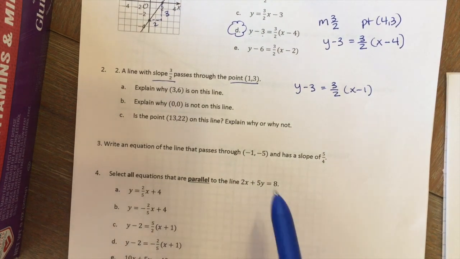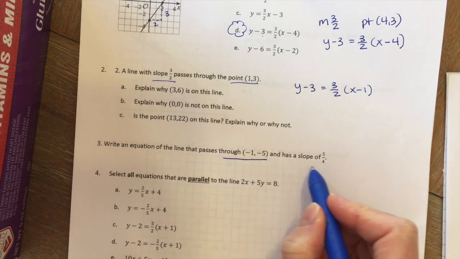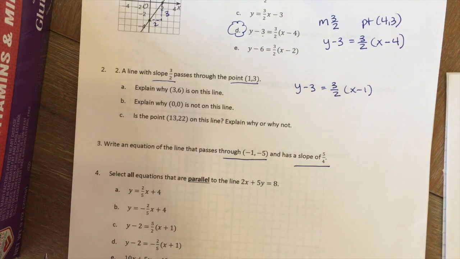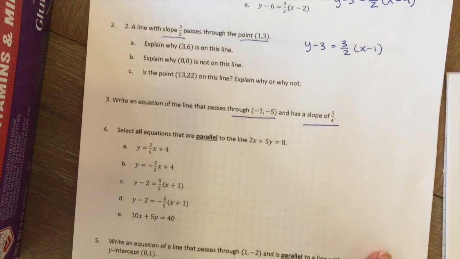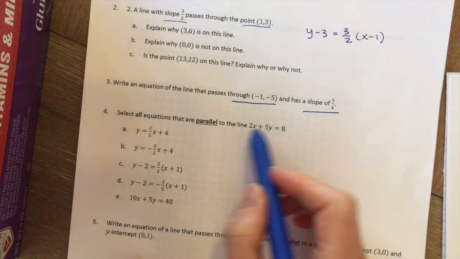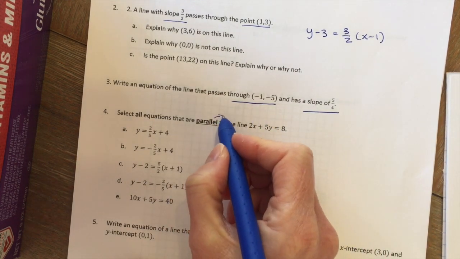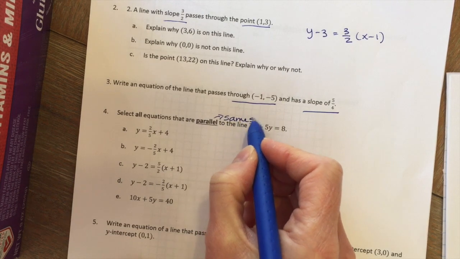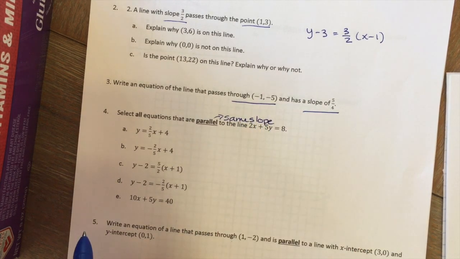So then, number 3, given a point and a slope, you should be able to write that equation based on numbers 1 and 2. The answers again are in the locker for you to double check. So number 4, select all equations that are parallel to this line. To be parallel means that I have to have the same slope. So let's figure out what my slope needs to be.